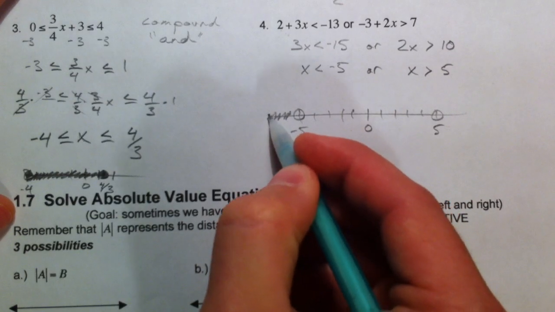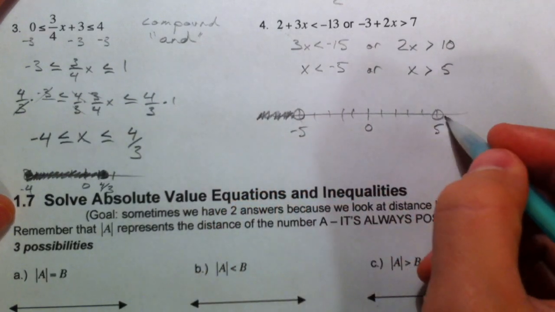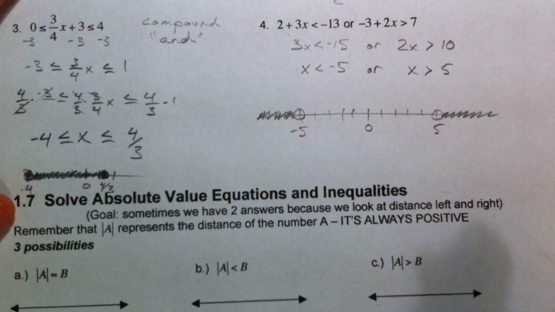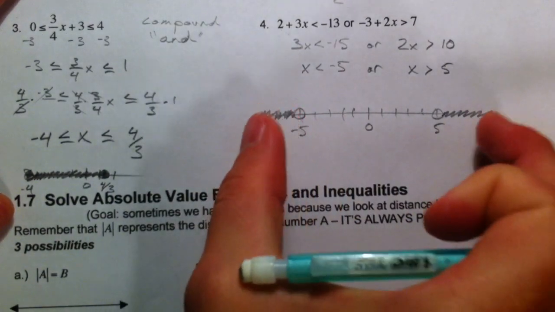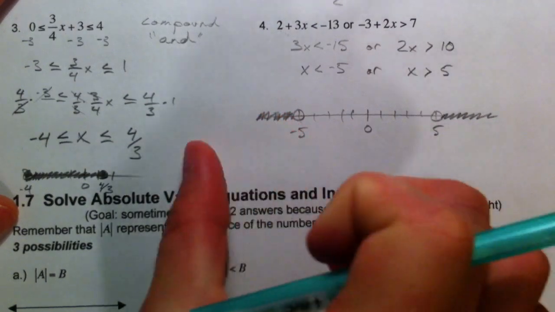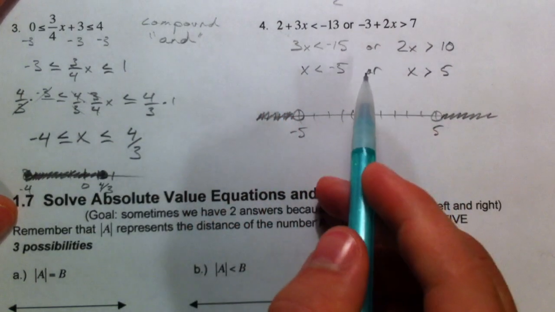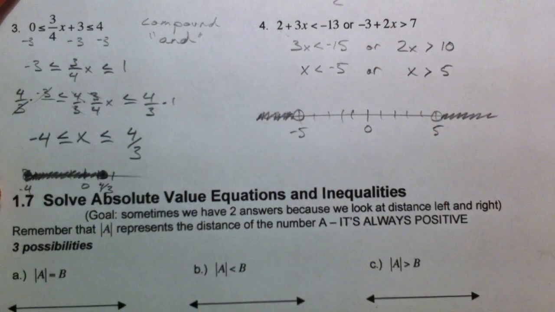x is less than negative 5 or greater than positive 5. If it was an and statement, this couldn't be true because there is no number less than negative 5 and greater than 5, but because it's an or statement, we can have both sides and we don't have any problems.